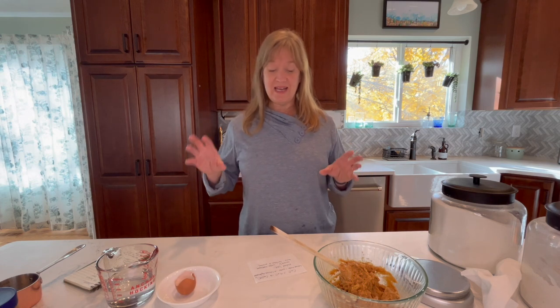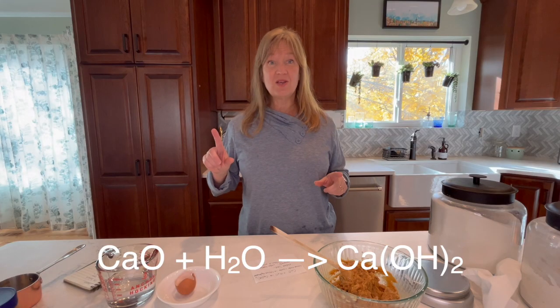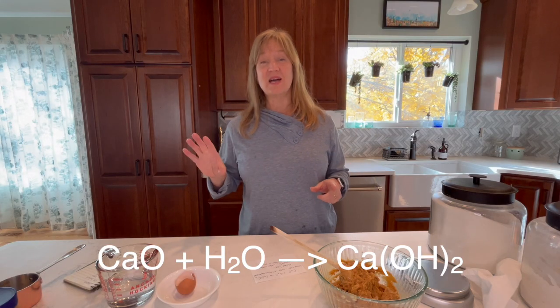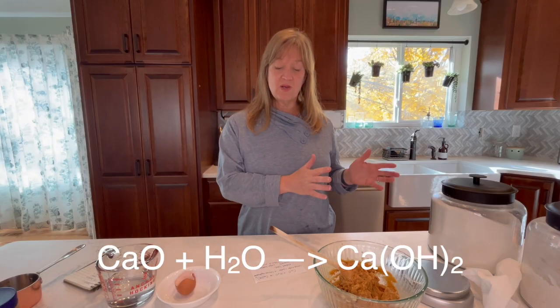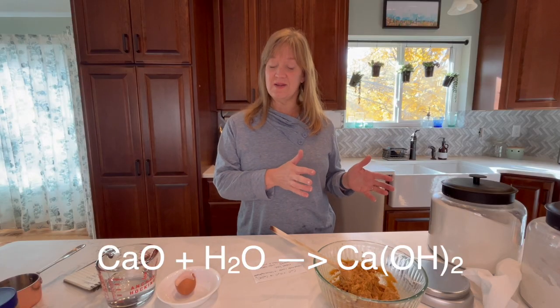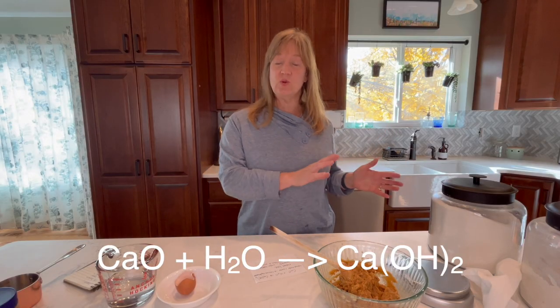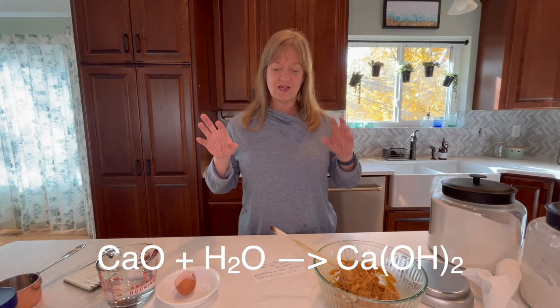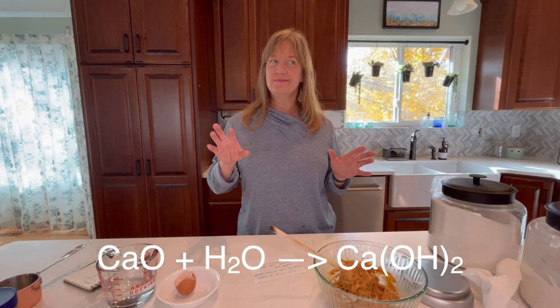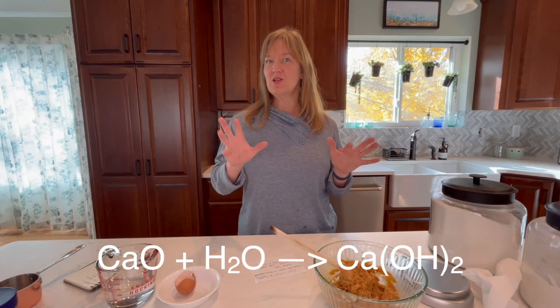So the formula for calcium hydroxide is, you mix 1 molecule of calcium oxide, CaO, with 1 molecule of water to get 1 molecule of calcium hydroxide, Ca(OH)2. So if I want to get 1 molecule of calcium oxide with 1 molecule of water, how do I get the right molecules of each?